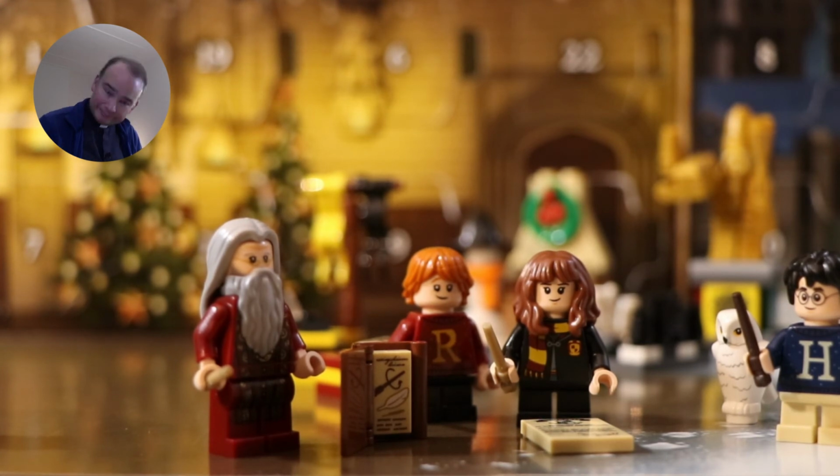I'd rather have them get rid of the prequels than get rid of the sequels. I think the sequels are far superior to the prequels.